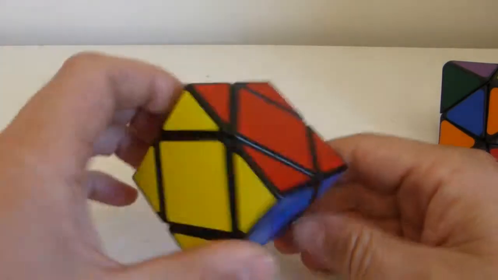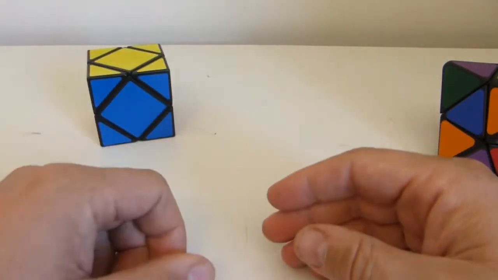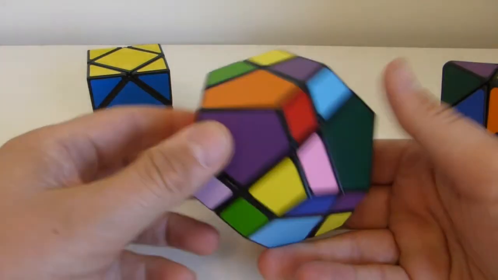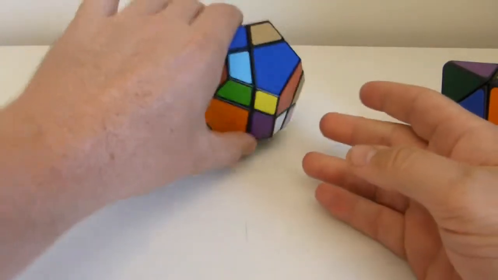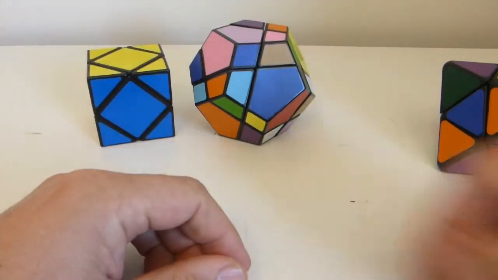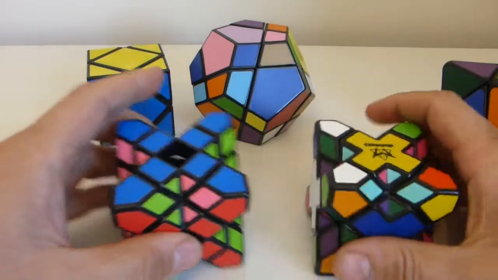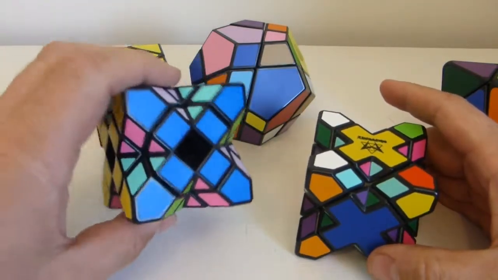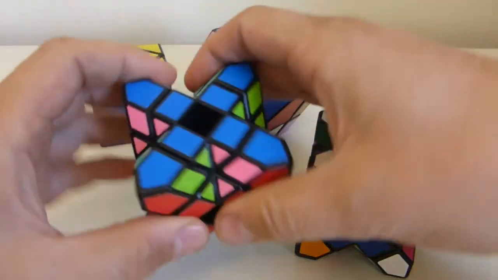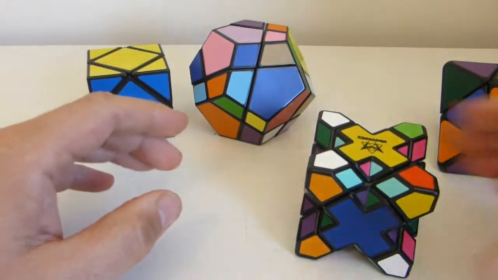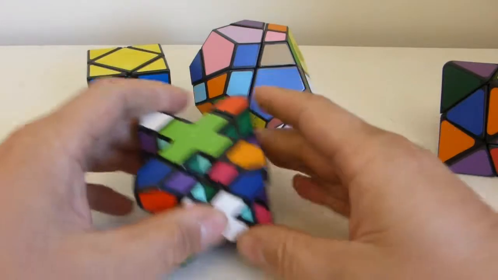In this video I've got the original Skewb here, I've got this thing here which is the Skewb Ultimate, which certainly caused me headaches when I first got it. Now I've got these two here which are the Skewb Extreme. This one's just the holy Skewb Extreme. I'm going to ignore that because it's no different to the Skewb Extreme as far as I can work out.